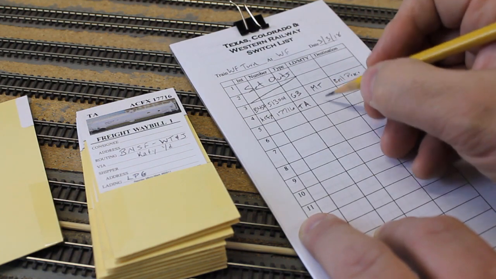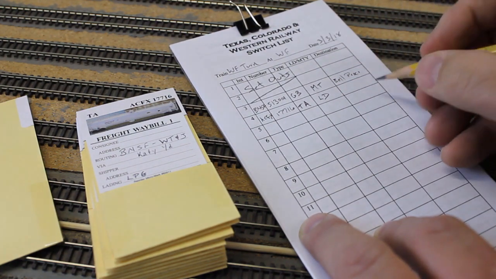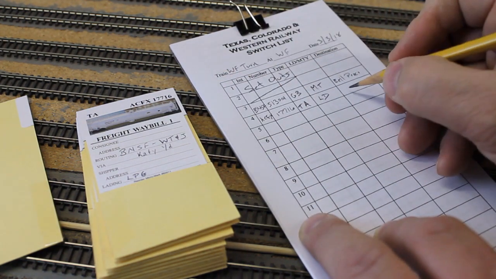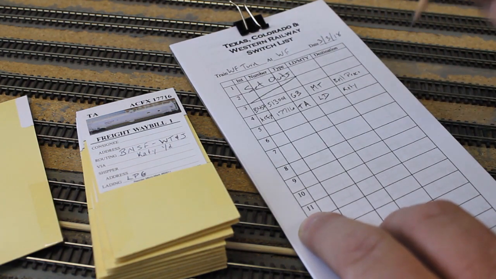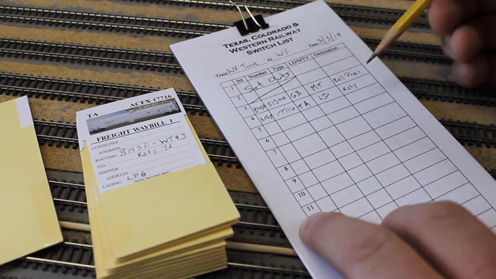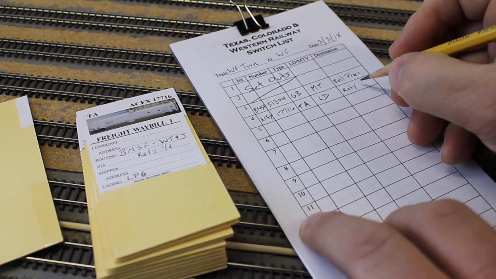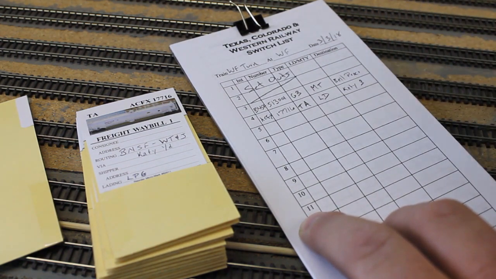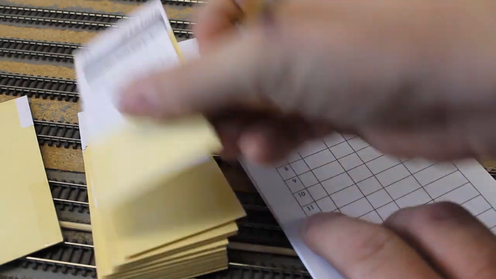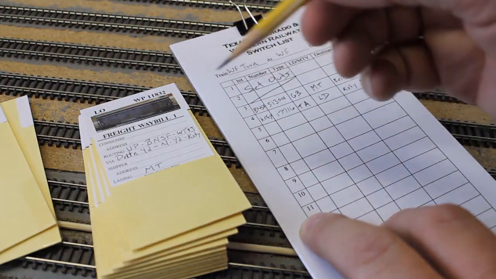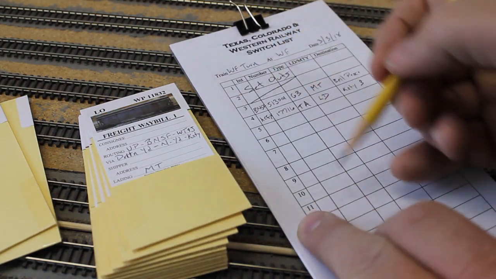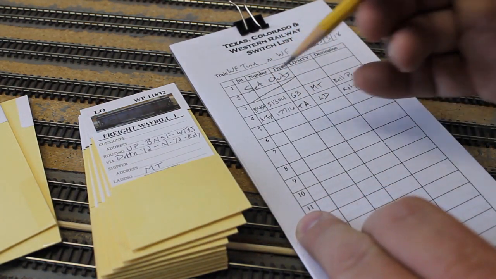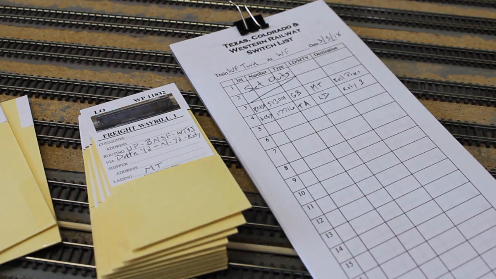And it is loaded, and we're just going to write Katy Yard, because all we really need to know for our sake today is the fact that we're switching it into Katy Yard, and we're going to put it in track 3. And so I'm just going to keep going down this list and doing that for each one of these cars until I get all of the cars in my train listed out here in order exactly where they're going.